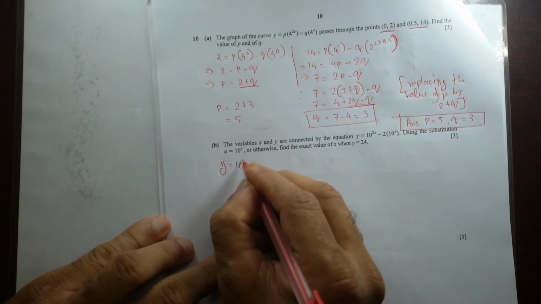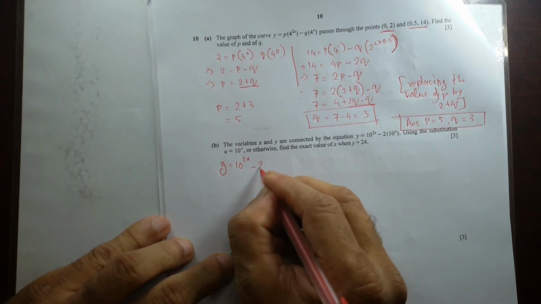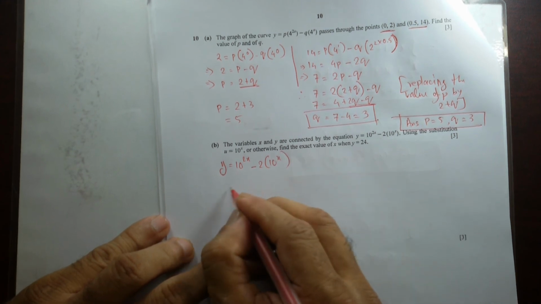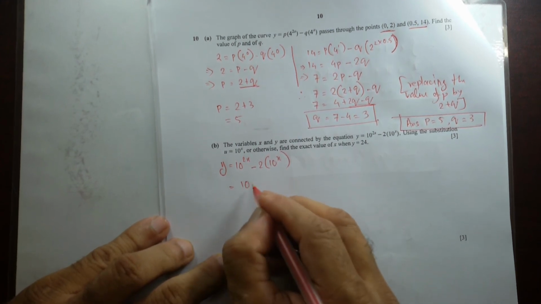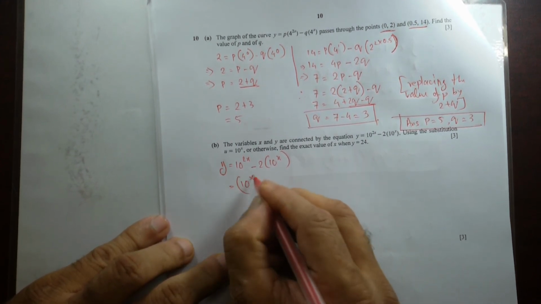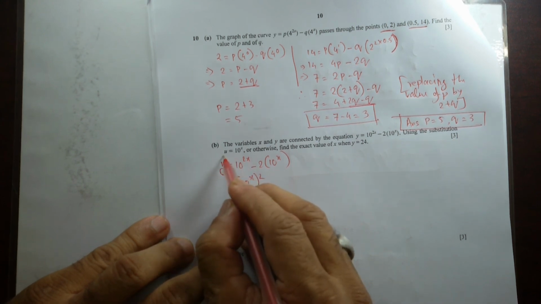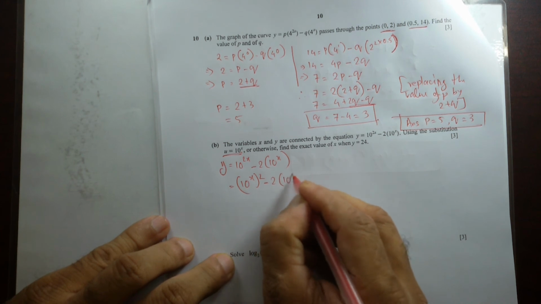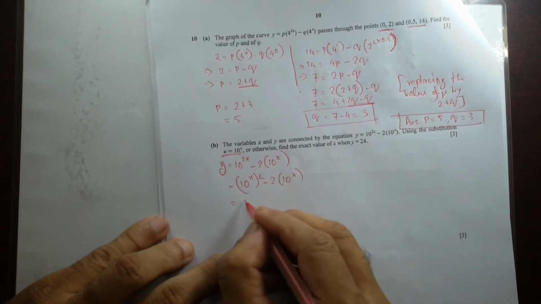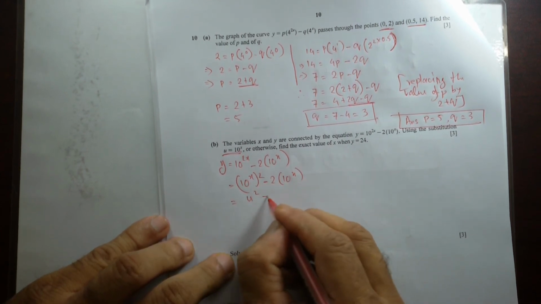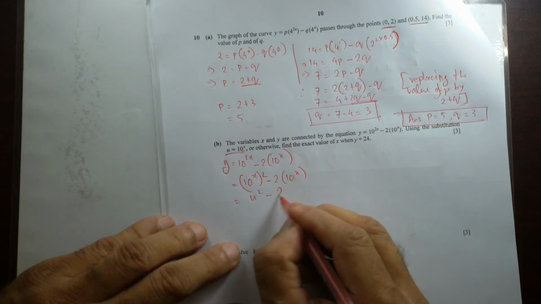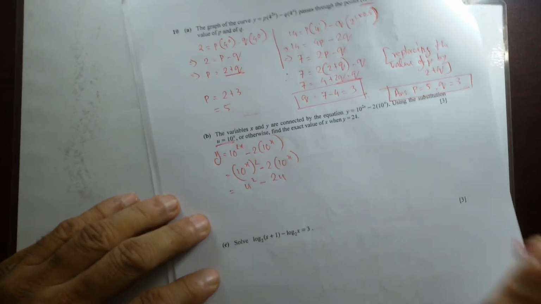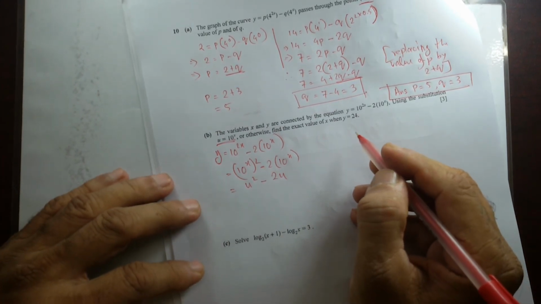Now we can write this as 10 to the power x, squared, because I can replace 10 to the power x by u. And this is 2 times 10 to the power x. Now we replace that: u squared minus 2u. Okay, we got this one.